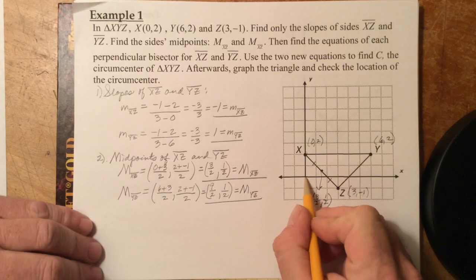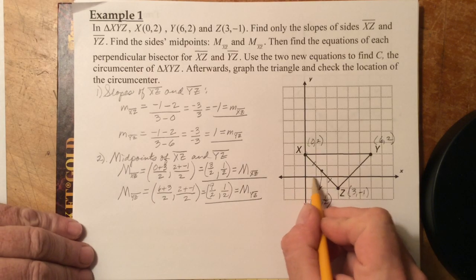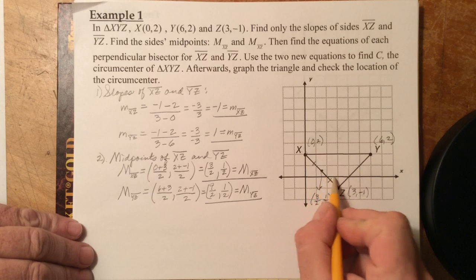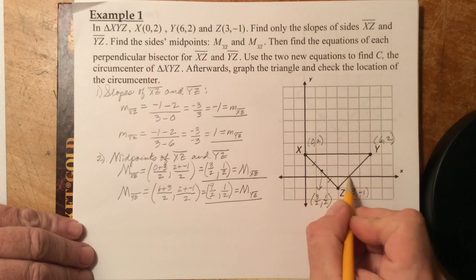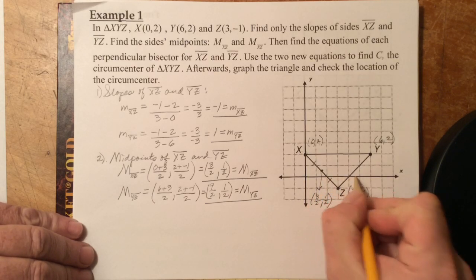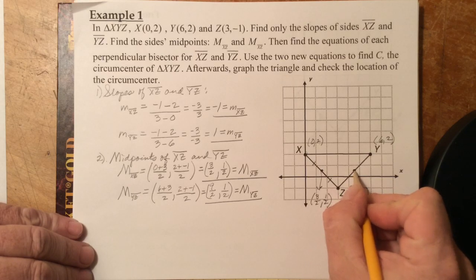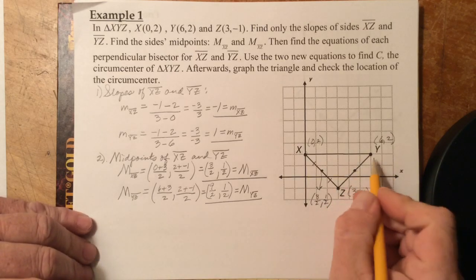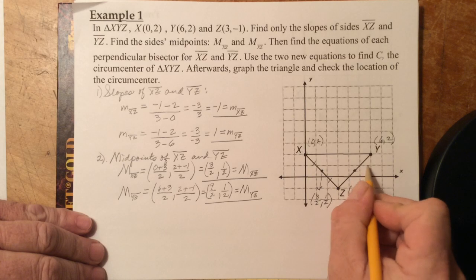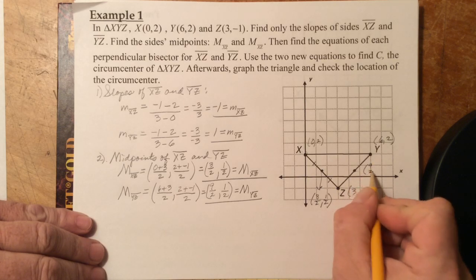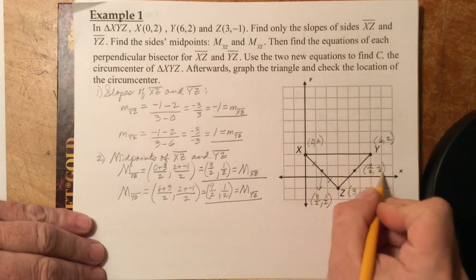Graphing that, we start at the origin, go to the right 9 halves: 1 half, 2 halves, 3 halves, 4 halves, 5 halves, 6 halves, 7 halves, 8 halves, 9 halves, and then up 1 half. So this point right here is the midpoint of side yz. It's at 9 halves, comma, 1 half.